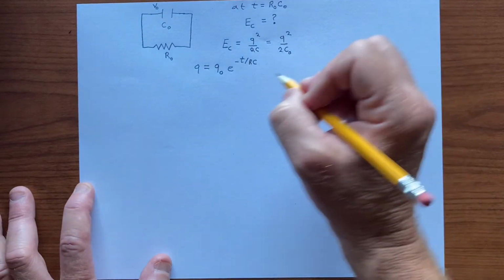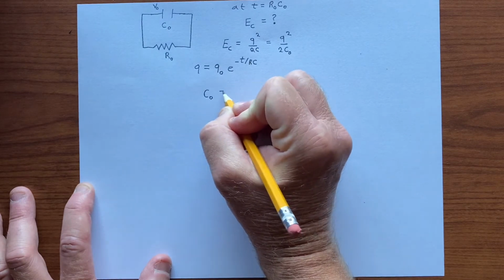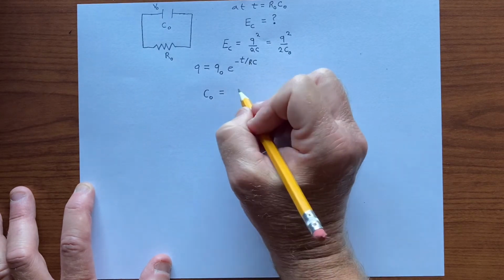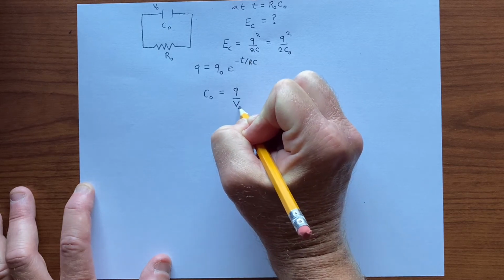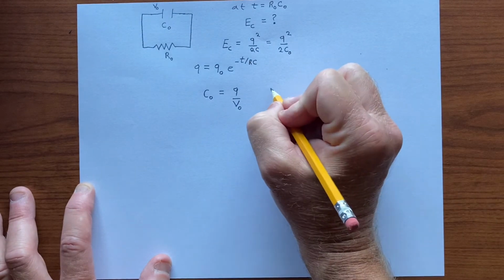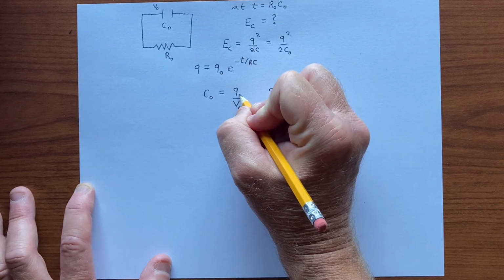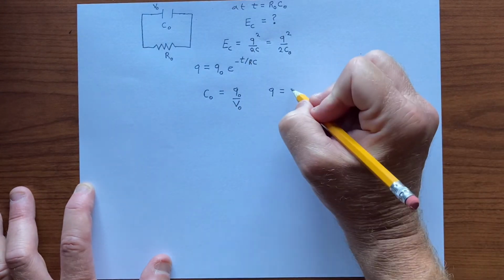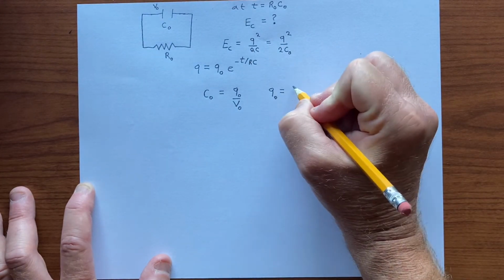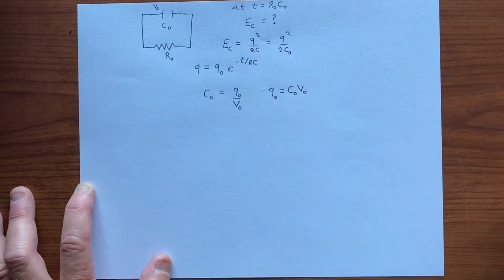But from the definition of capacitance, in this case, it's the charge over the voltage. The voltage is known, so the charge, sorry, this would be the initial, what we call the Q naught, which we don't have. So we solve that in terms of the known capacitance and voltage. So that looks like that.